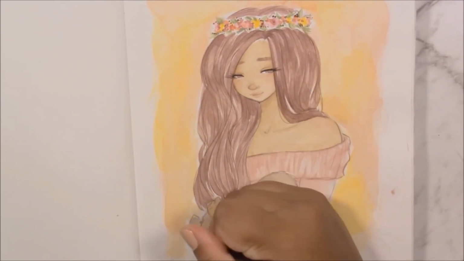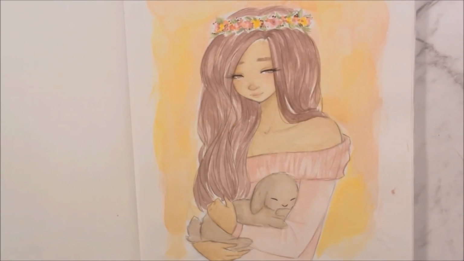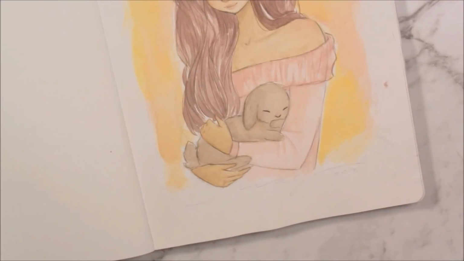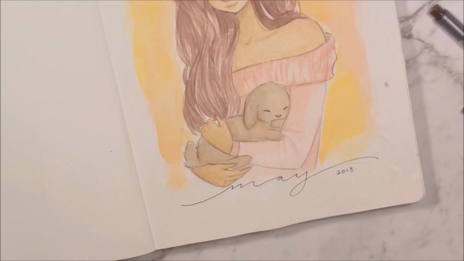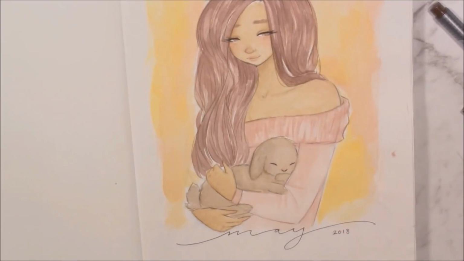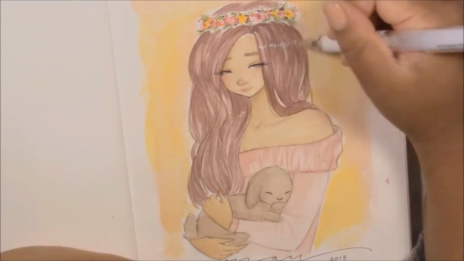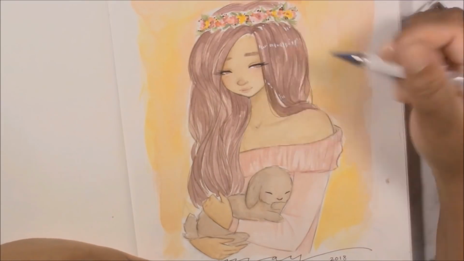I'm still practicing and learning watercolors, so I feel like I have improved quite a bit. And I went in with colored pencils instead of black pen, because I wanted this to be a little bit more soft.